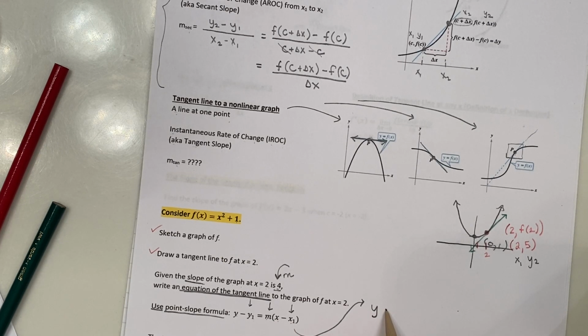So this becomes y minus 5. I went up here and grabbed the 5. 4 gets put in for m. Quantity, x minus 2 for the x coordinate of the point of tangency. This is fine. This is a safe stop.